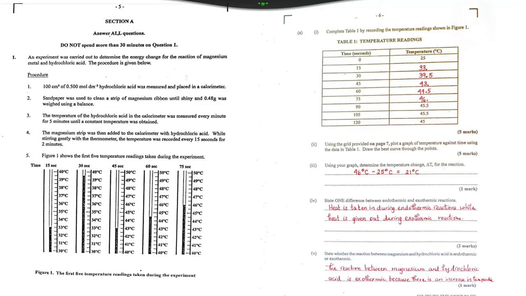The temperature of the hydrochloric acid in the calorimeter was measured every minute for 5 minutes until a constant temperature was obtained. The magnesium strip was then added to the calorimeter with hydrochloric acid. While stirring gently with the thermometer, the temperature was recorded every 15 seconds for 2 minutes. Figure 1 shows the first 5 thermometer readings taken during the experiment.